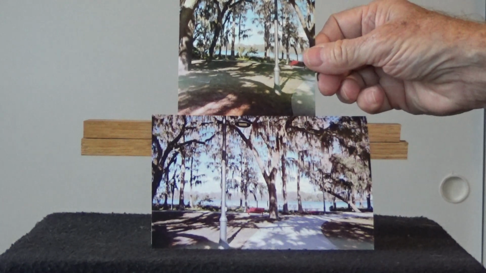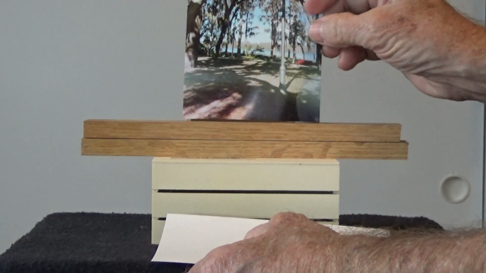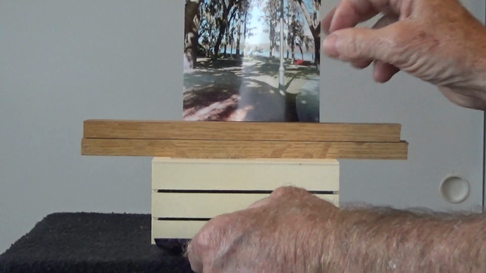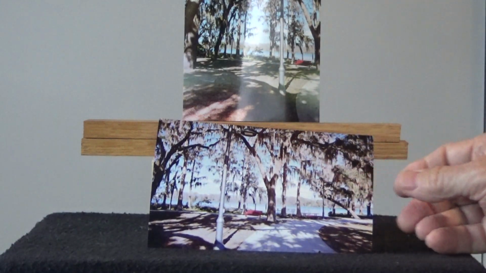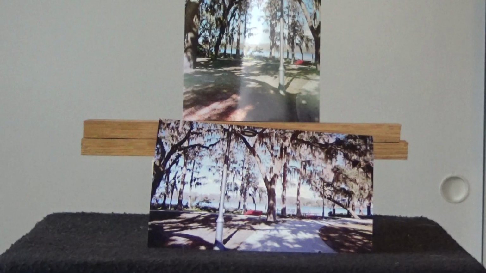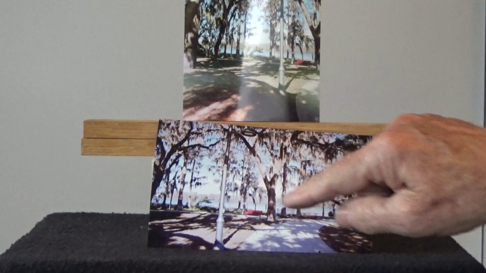So this was one of those examples where you're looking at the same picture, one in portrait format and the other in landscape format, all across there, but are the same thing.